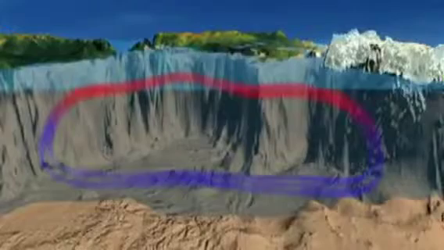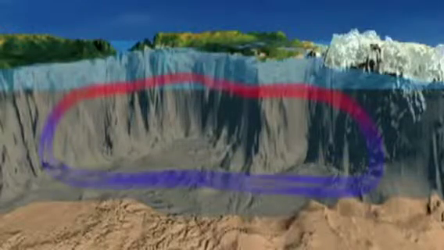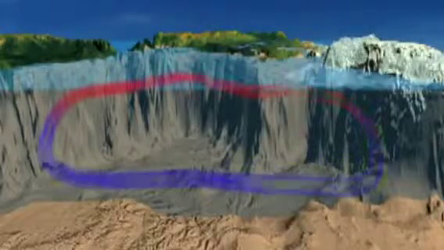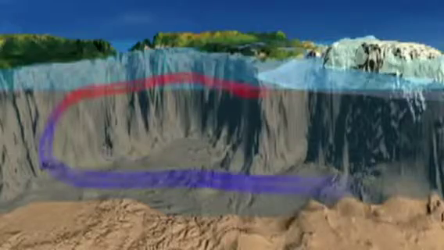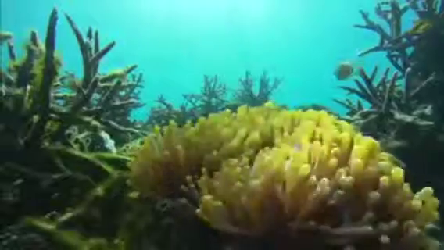and so we might not be forming as much of this cold, deep water. So we won't be able to transport carbon into the deep sea. So on the whole, the ocean's going to become less effective at removing carbon from the atmosphere.